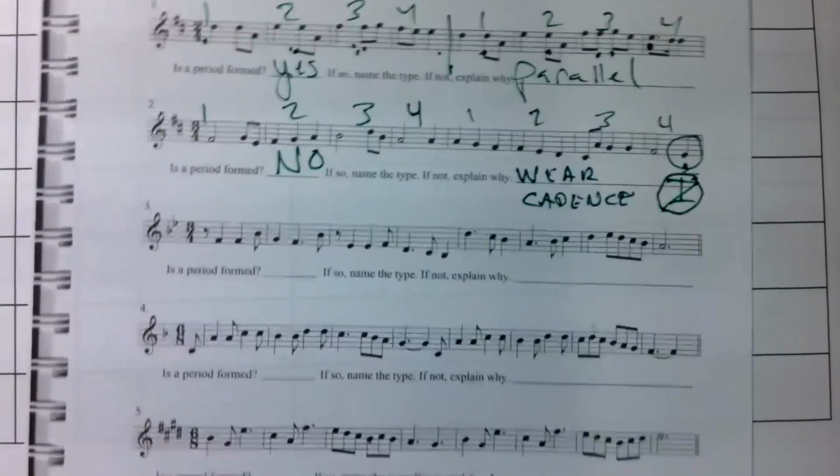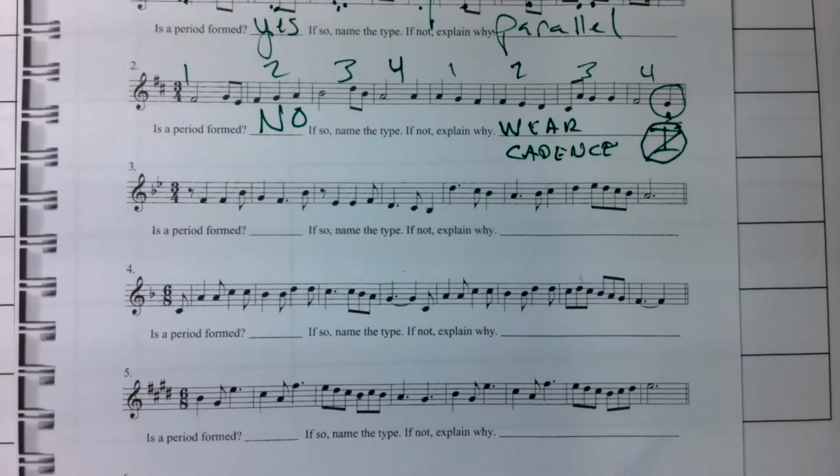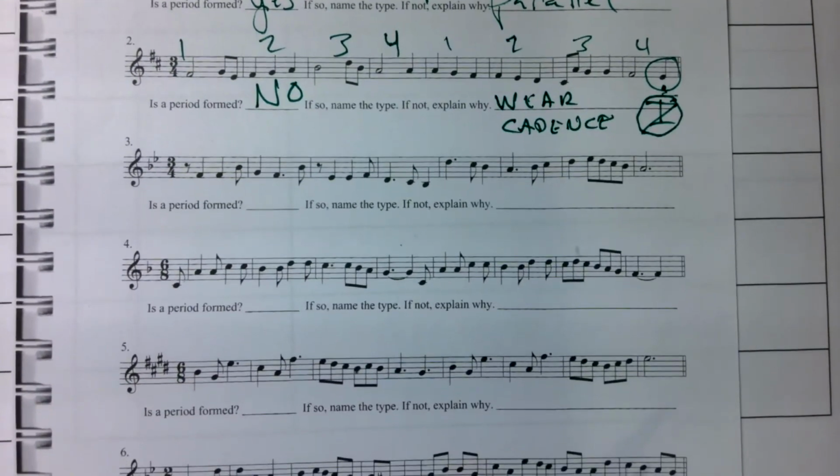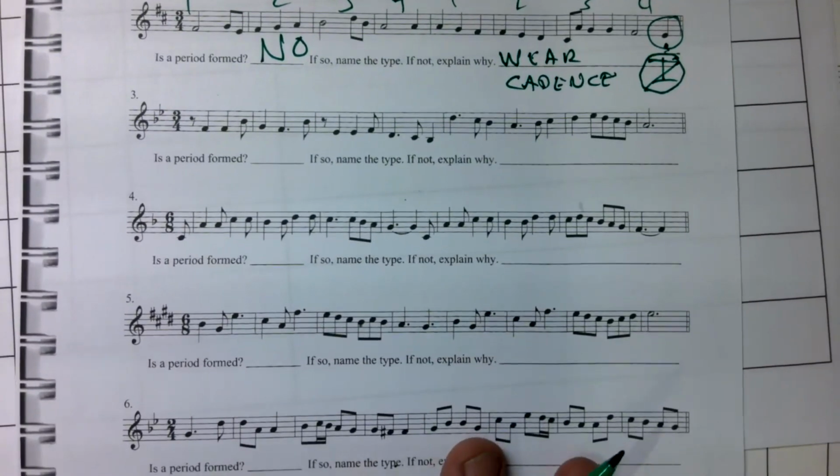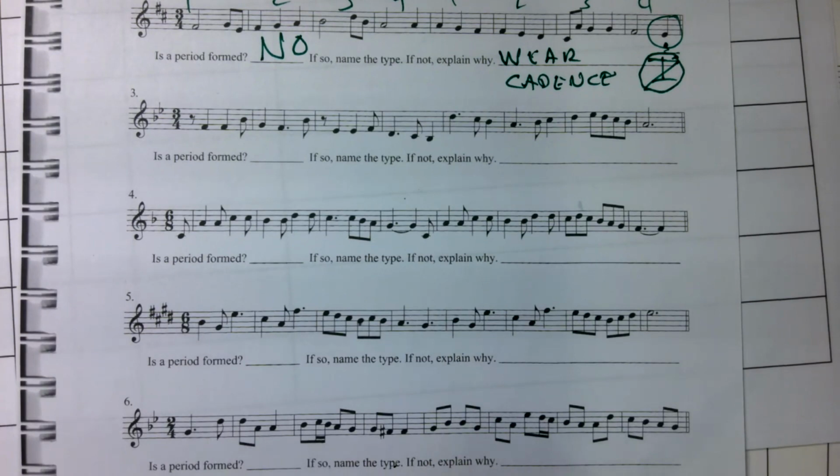Your assignment for Wednesday, since we're out on Monday, is to look at each of these and try to figure out, are these periods? And if not, why? If so, what type? Parallel or contrasting? And the key is in the cadence.